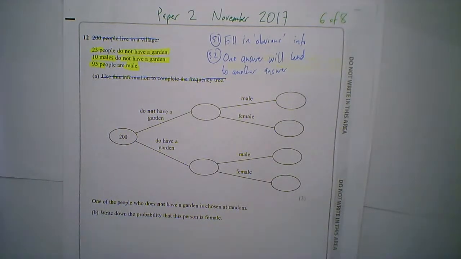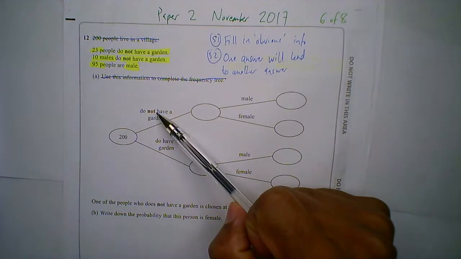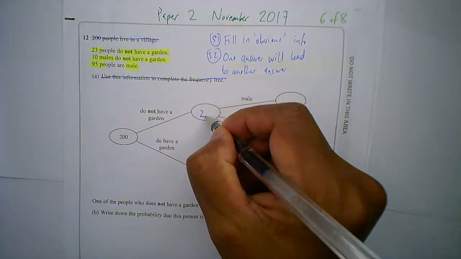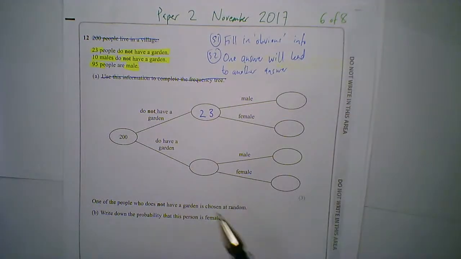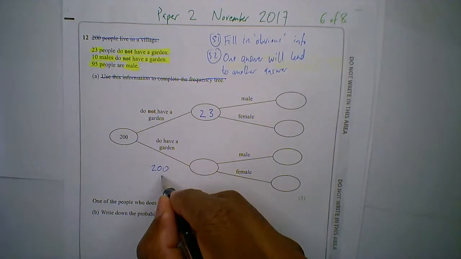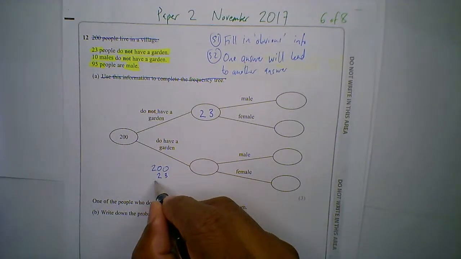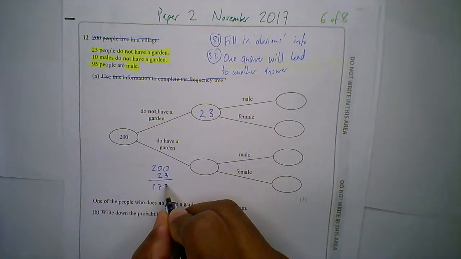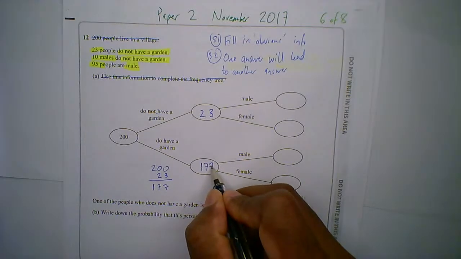So let's look at this question. So 23 people do not have a garden. So we've got do have a garden, do not have a garden. So this is obvious, 23. So that's nice and simple for us. And so we should be able to work this one out. So this now becomes 200 take away 23. And it's paper 2, calculator paper. So that gives us 177. You can use a calculator for that.